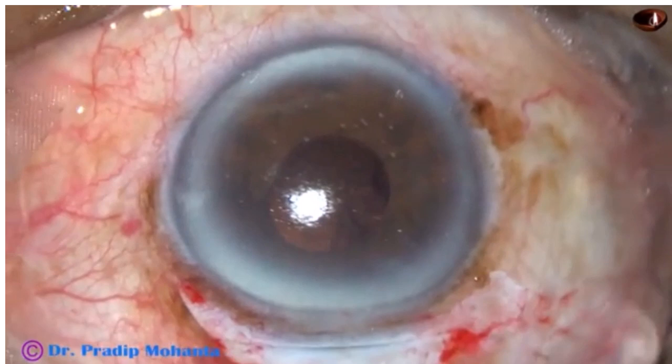So you see that there is no possibility of placing the posterior chamber IOL in the posterior chamber, that is the physiological position of the lens, because there is no bag. So in such a case, you either place an anterior chamber IOL or a sclerofixated IOL, both of which were not available decades ago when this technique was devised.